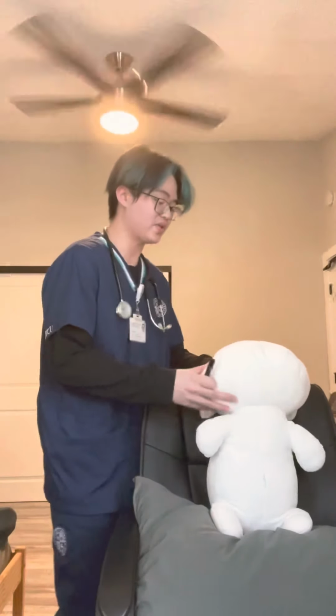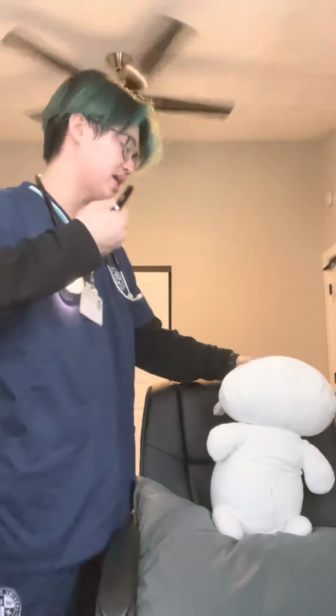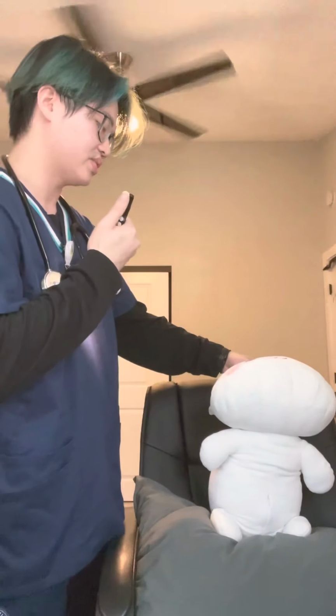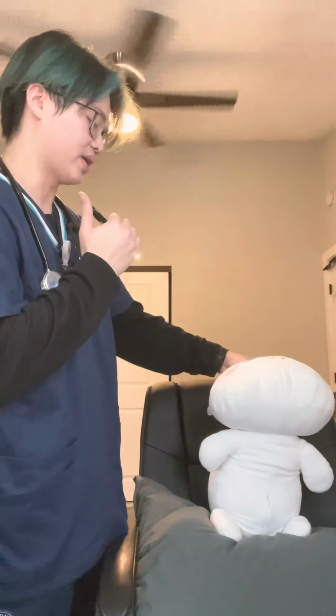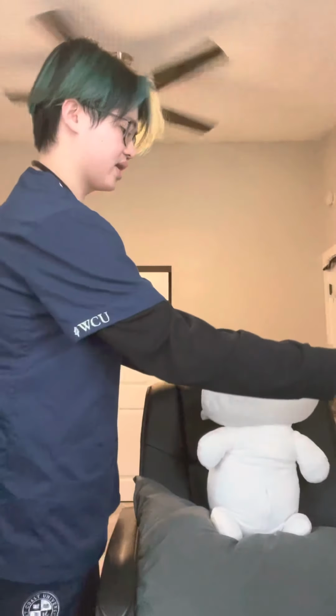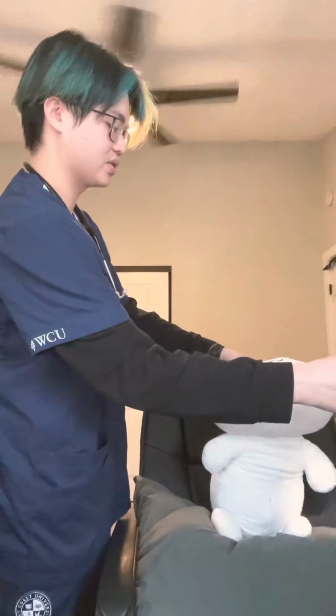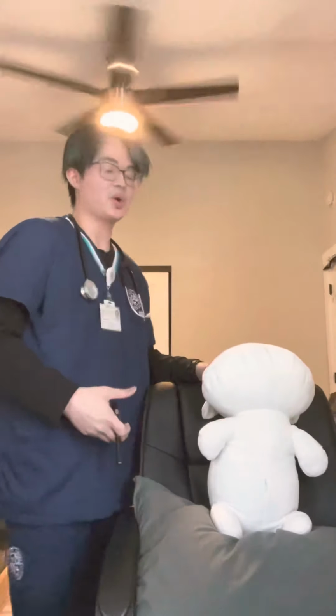So I'll be testing your eyes, okay? First, I'll be testing the patient's direct and consensual constriction. So I'll be shining the light onto the patient's right eye. First is for direct constriction. Second time is for consensual constriction. Same with the left eye. First, direct. Second, consensual. Alright. Patient's PERRLA, which is pupils equal, round, reactive to light and accommodation.